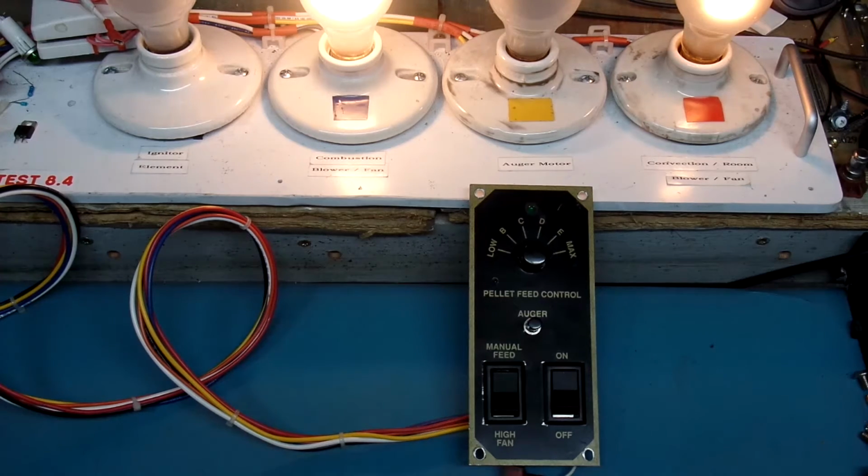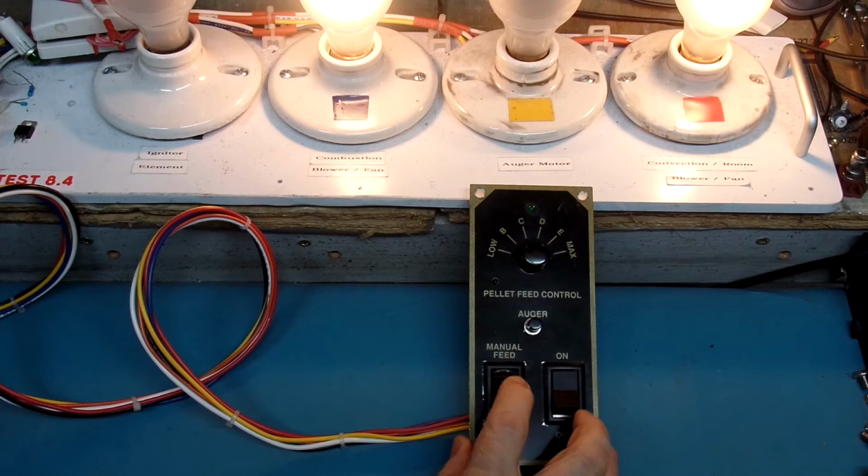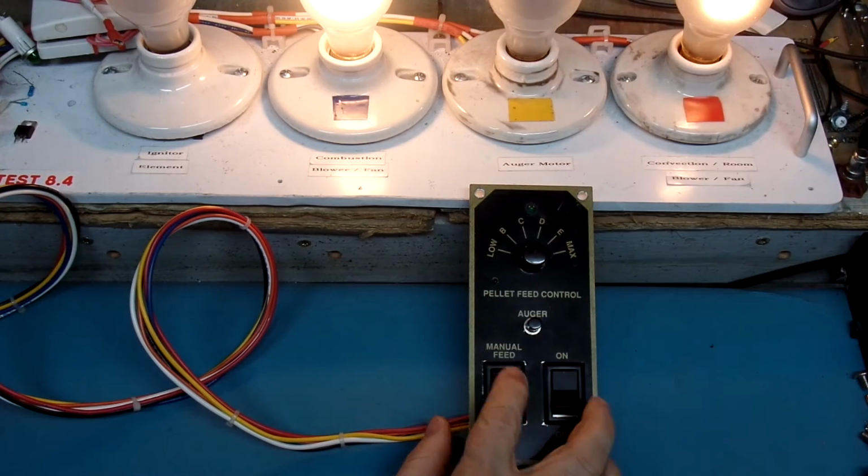The other thing I can do is switch it to high fan, which will make the convection fan go to maximum drive, or the light here go to maximum intensity. So there it is, as you see, that happens. And that is not a momentary switch, that is on.